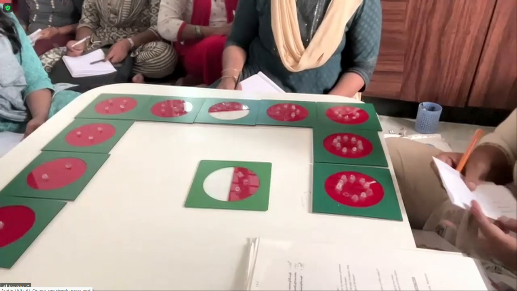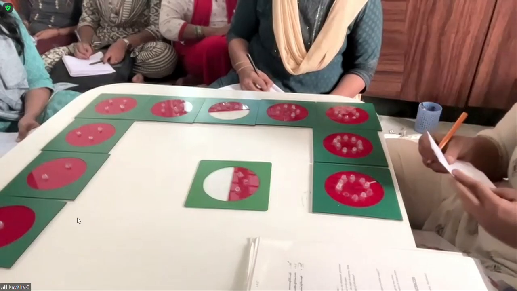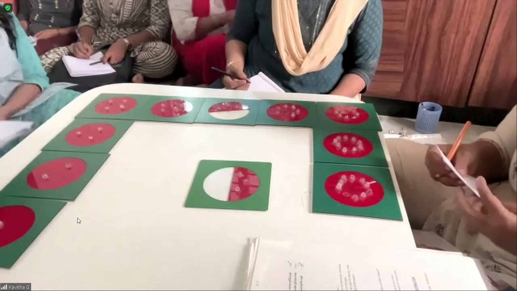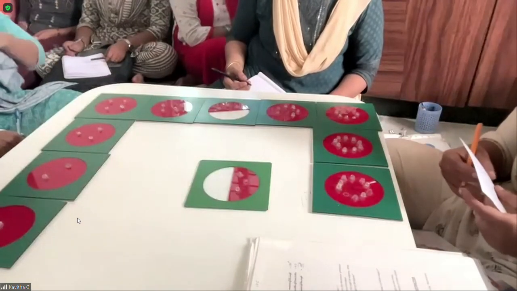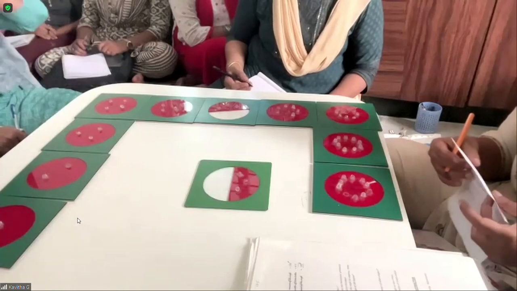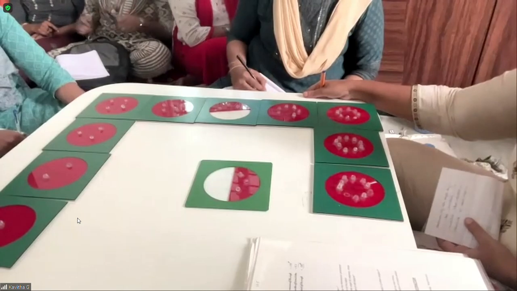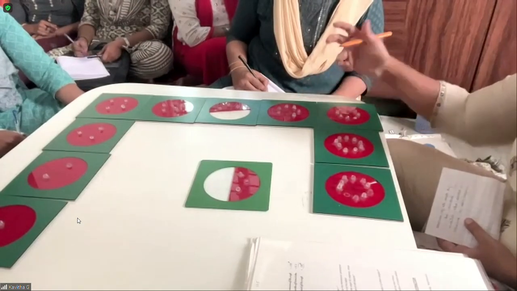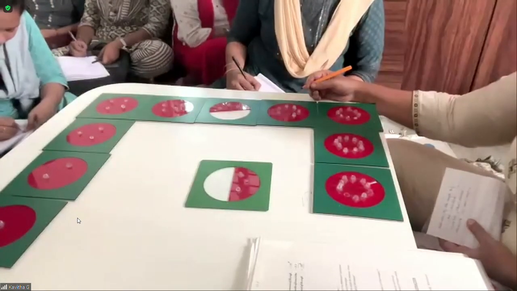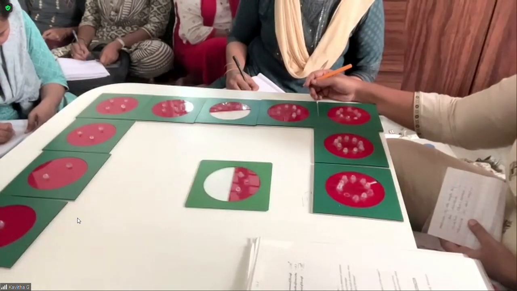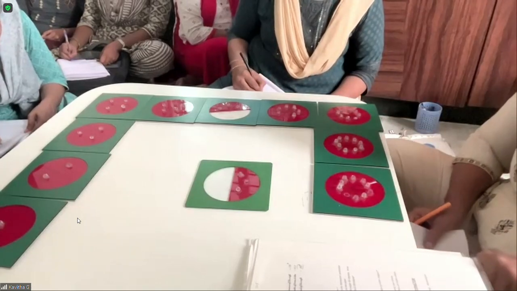Here also the same follow-up activities. So what could be the leading questions? Anybody? You make straight angles. Can you make right angles? How many right angles do you need to make a straight angle? How many straight angles do you need to make a whole angle? So like that you can ask. They can try with the square inserts also.